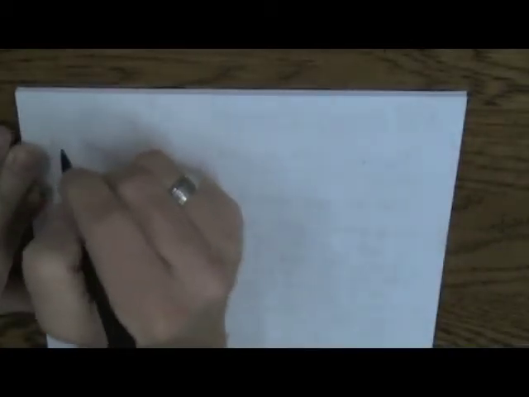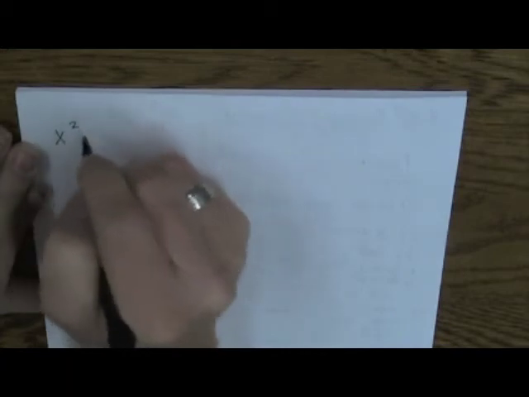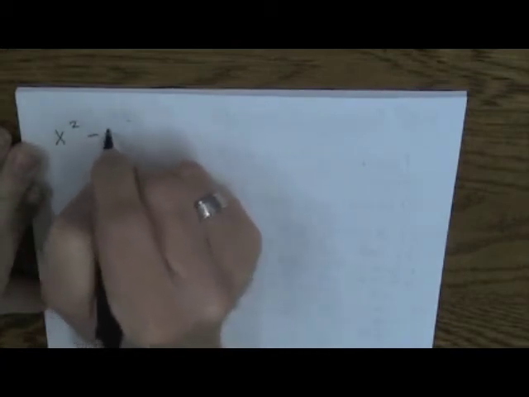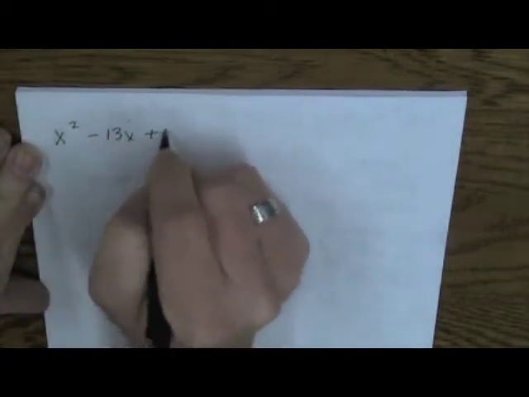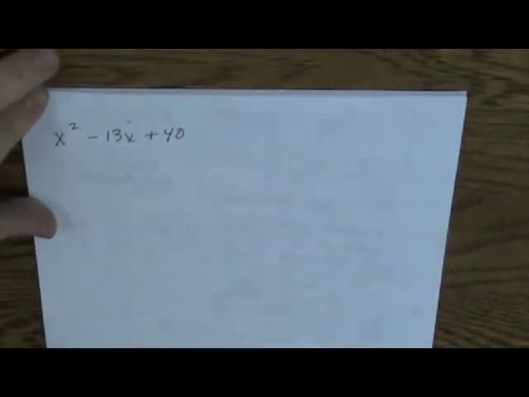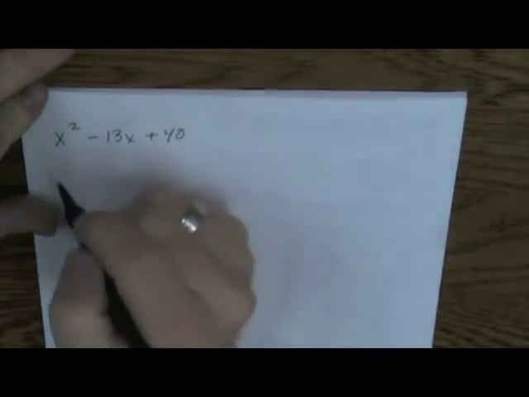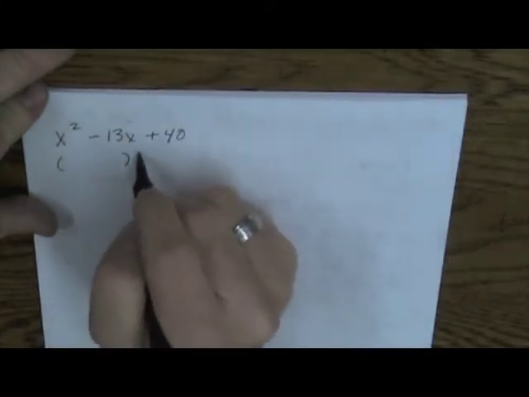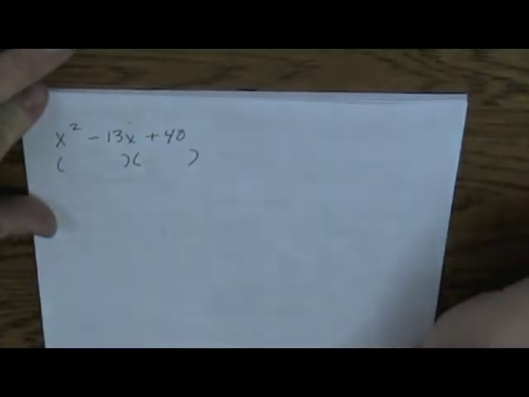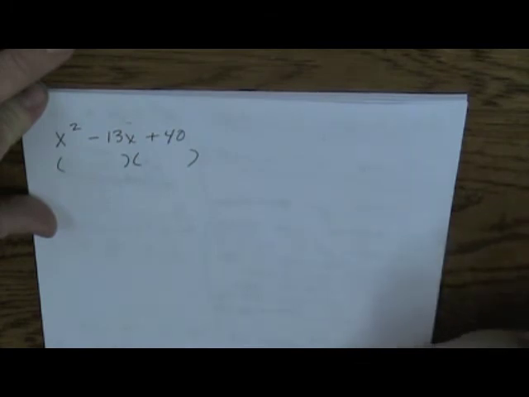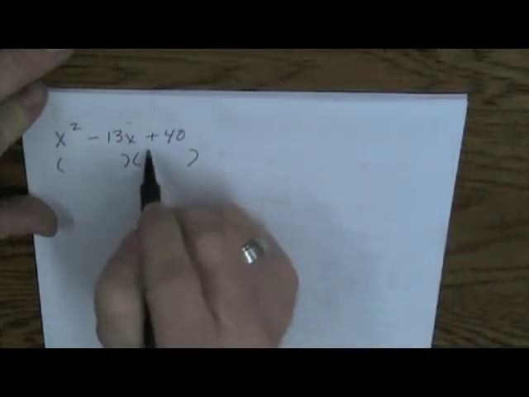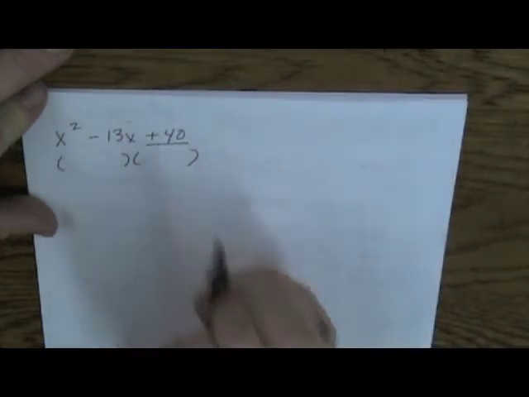Let's show you this. Again, it's going to just tell you to factor completely. It's going to say x squared minus 13x plus 40. So what was the first step that I told you? This is the easiest one and everybody can do it. Put your parentheses right there. Okay? Now you're going to determine your signs. What do you always look at to determine your signs? So C, right here. We're looking at this to determine our signs.